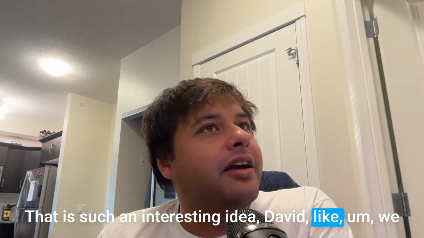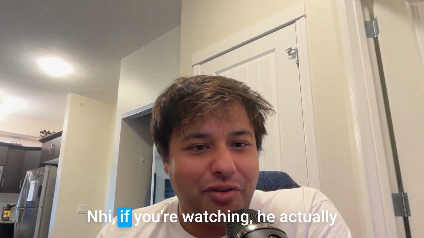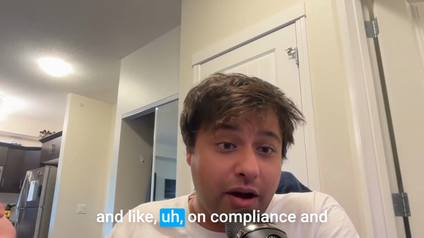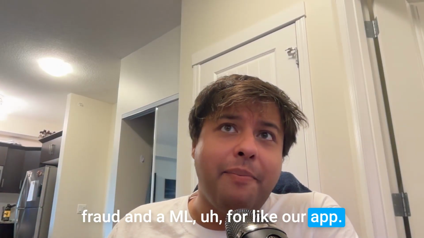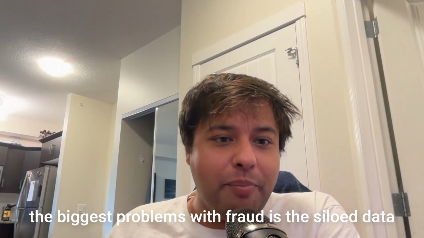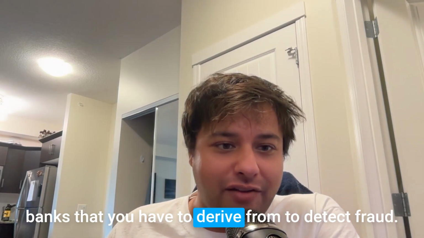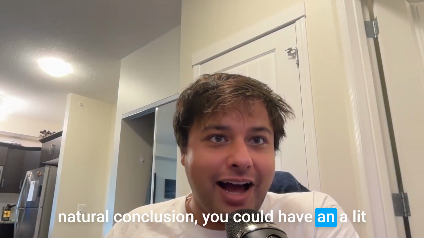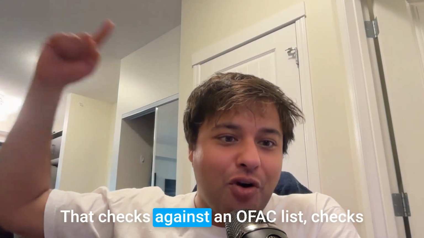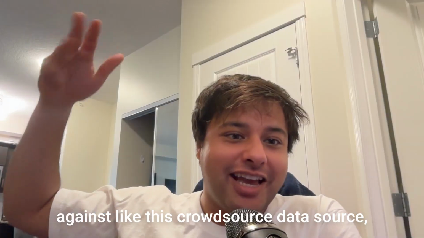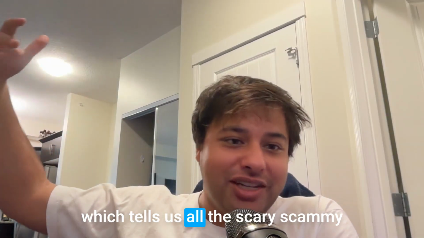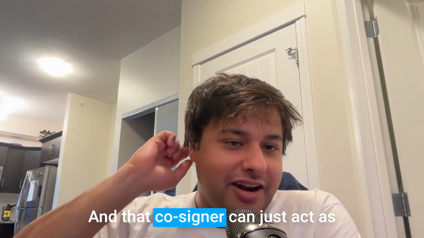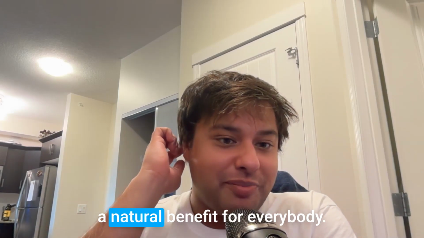That is such an interesting idea, David. We actually had someone who worked at Eco, Nishi, if you're watching, who worked in compliance when we were at Neobank, on compliance, fraud, and AML for our app. He had this idea that one of the biggest problems with fraud is the siloed data banks you have to draw from to detect fraud. So if you take what you're saying to its natural conclusion, you could have a Lit cosigner that you subscribe to, that checks against an OFAC list, against smart phishing links, against this crowdsourced data source that tells us all the scary, scammy things. If it passes, it'll sign for you, and if not, it won't. That cosigner can act as a protection layer, and that is a natural benefit for everybody.